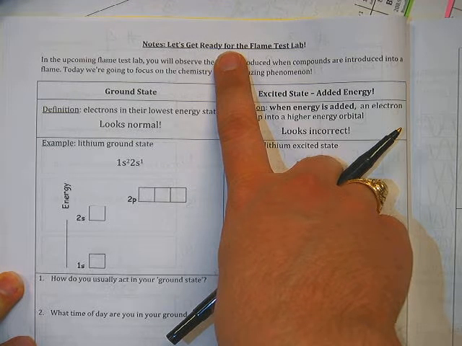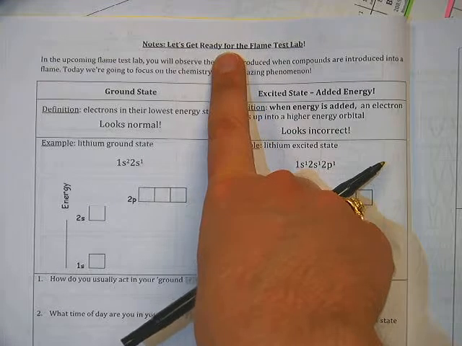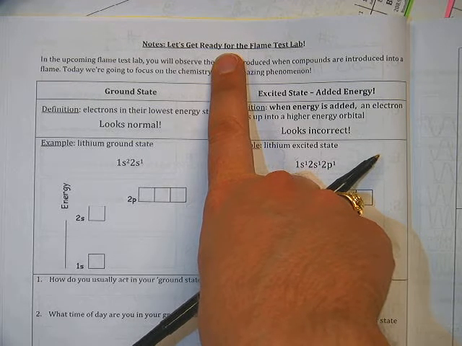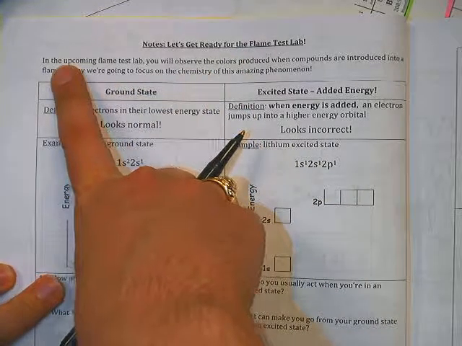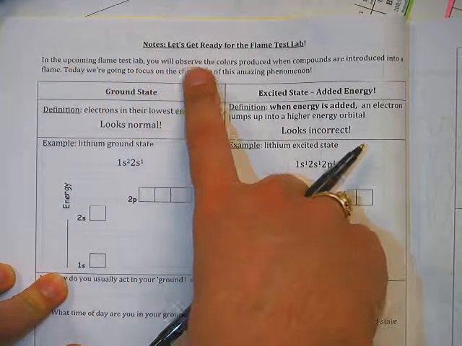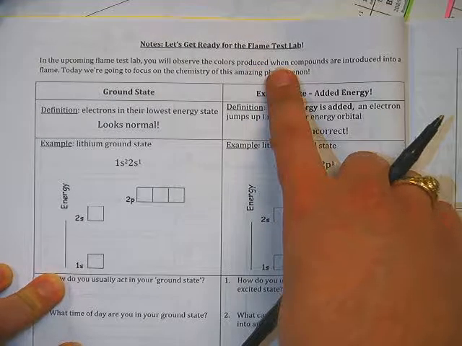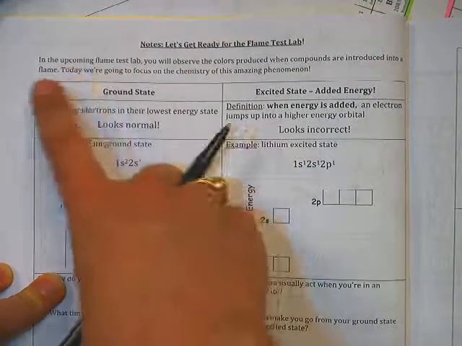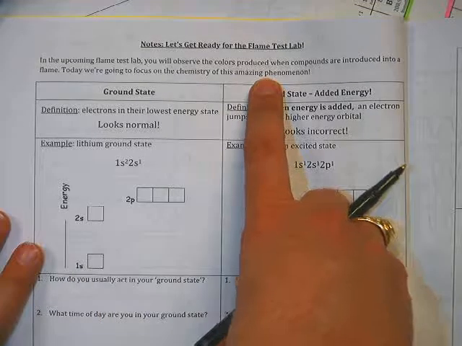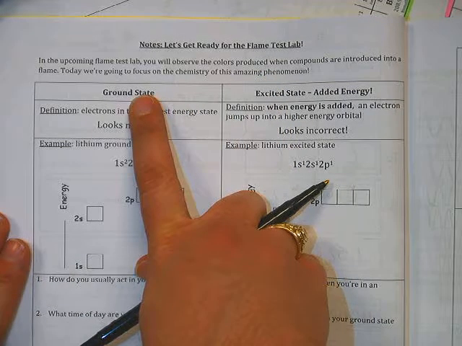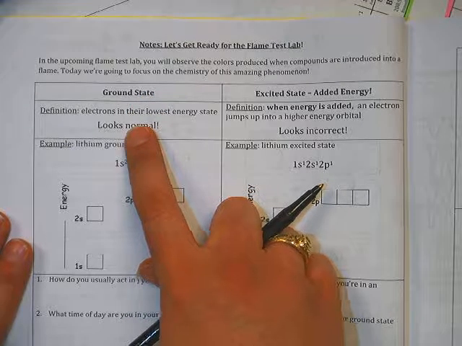Hush. Okay, we have to get ready for the flame test lab by going through the stuff on page 34. In the upcoming flame test lab, we will observe the colors produced when compounds are introduced into a flame. Today, we're going to focus on the chemistry of this amazing phenomenon. First, we need to talk about the ground states.